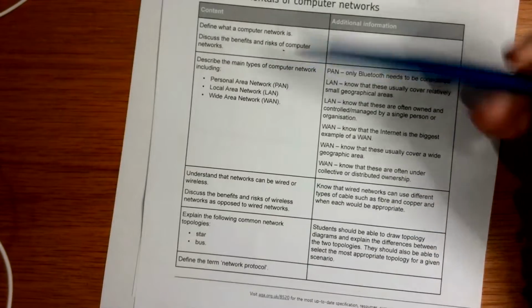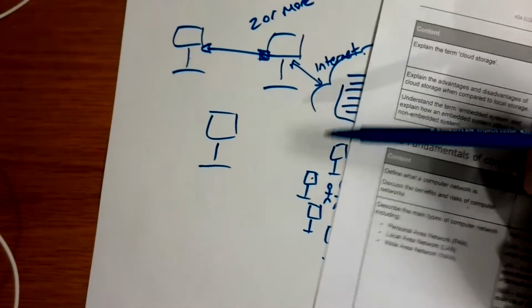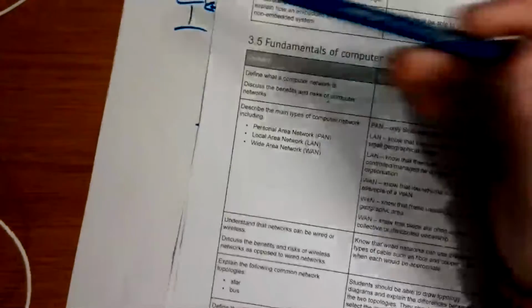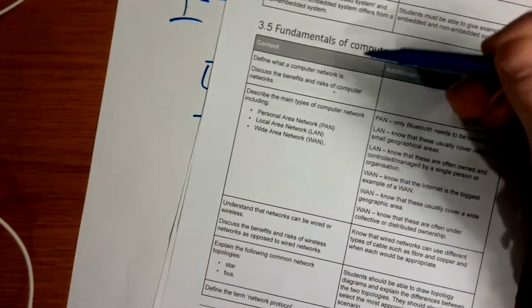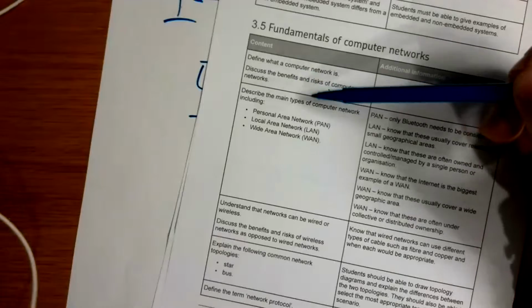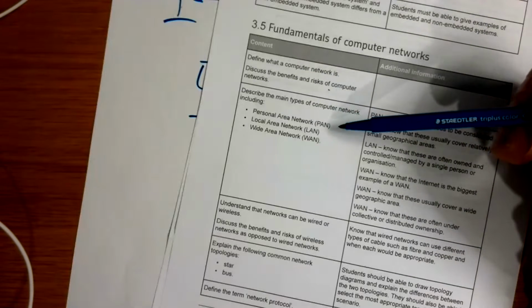So we've done what a computer network is. We've said it's 2 or more devices connected together to share resources between each other. And then we talked about the benefits and the risks of having a computer network. Obviously, I think the benefits outweigh the risks, but you can justify that in your answers.